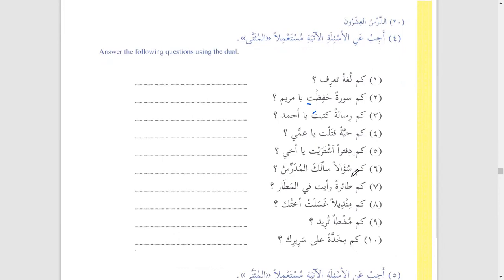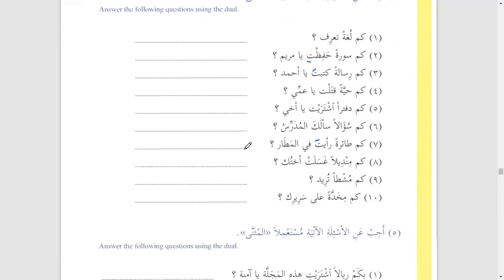Okay. كم سؤالا سألك المدرس? How many questions did the teacher ask you? سألني المدرس سؤالين. The teacher asked me 2 questions. كم طائرة رأيت في المطار? How many airplanes did you see at the airport?